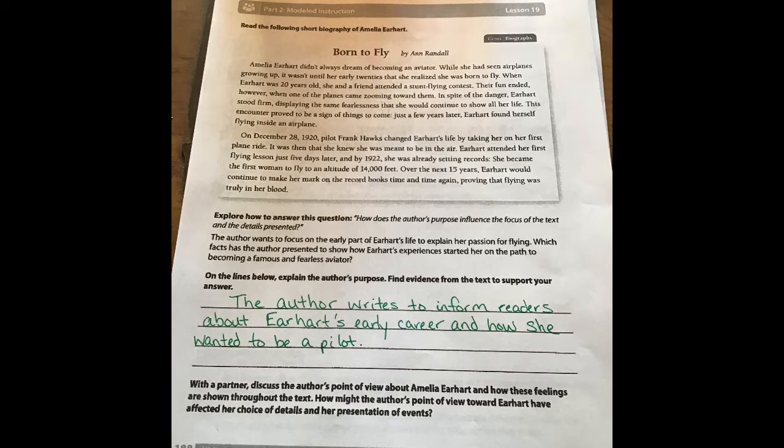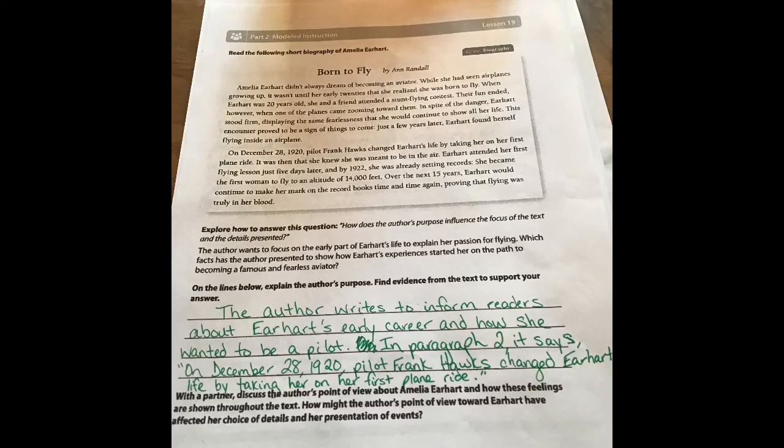So what I'm going to say is, in paragraph 2, it says, on December 28th, 1920, pilot Frank Hawks changed Earhart's life by taking her on her first plane ride. As you can see, I then added that detail.